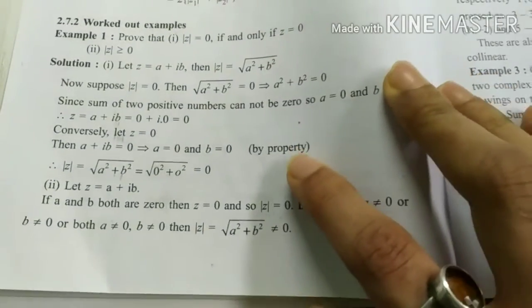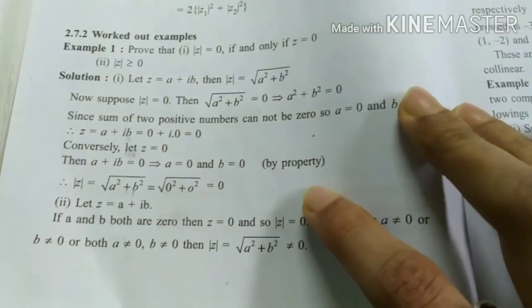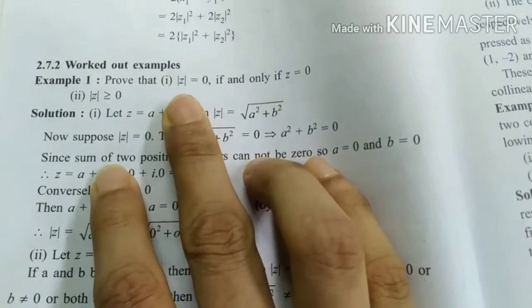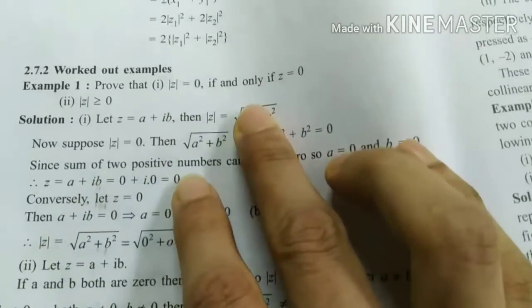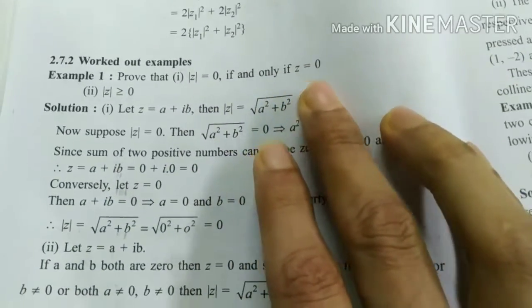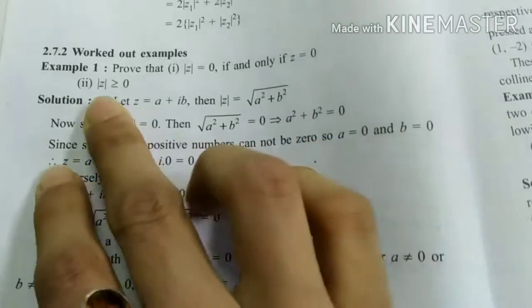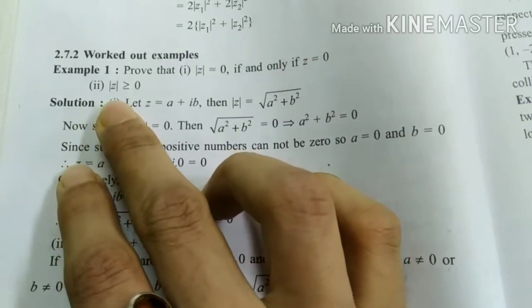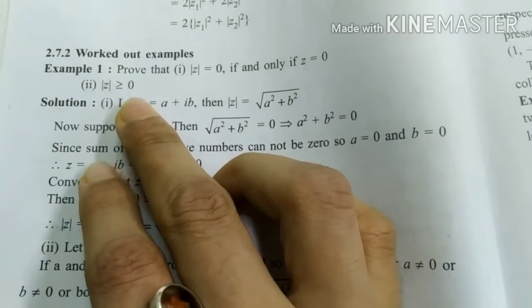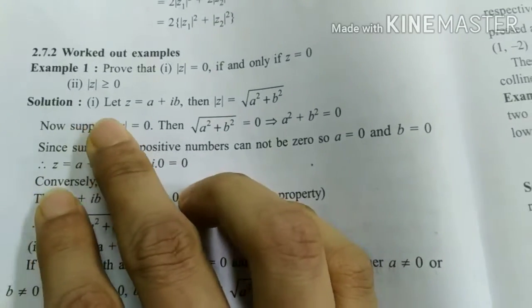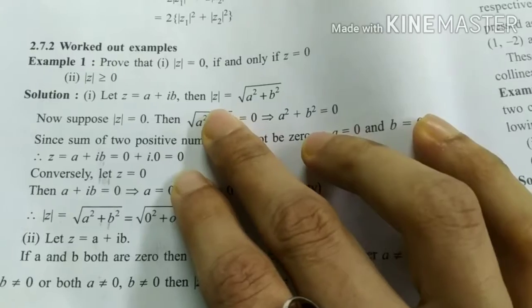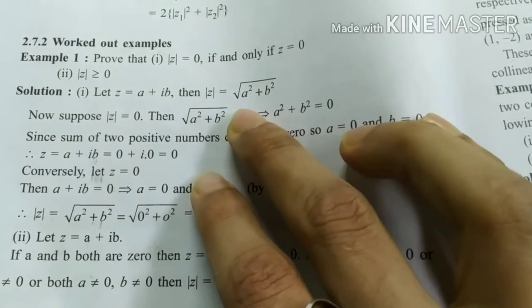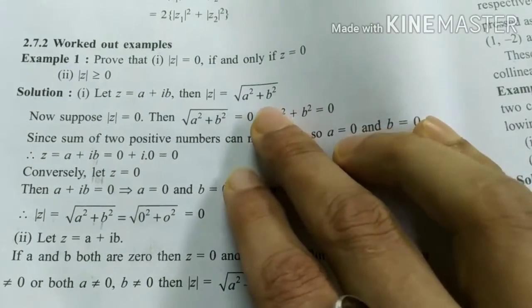So next are our worked out examples. Prove that modulus z equals 0 if and only if z equals 0. And next, modulus z is greater than or equal to 0. Solution: they have taken, let z equal a plus ib. Then modulus z will be equal to root over a square plus b square.